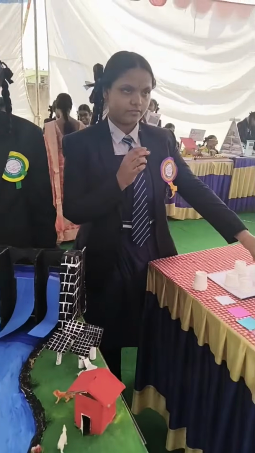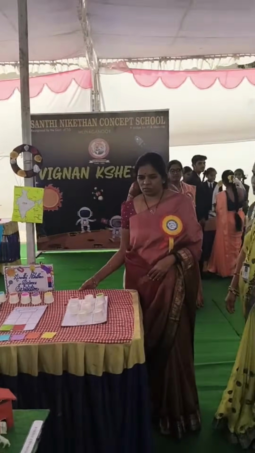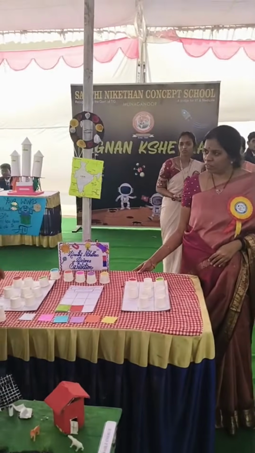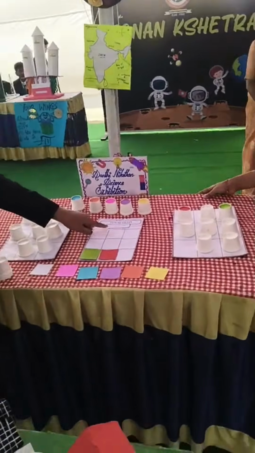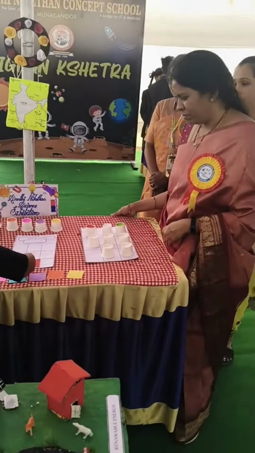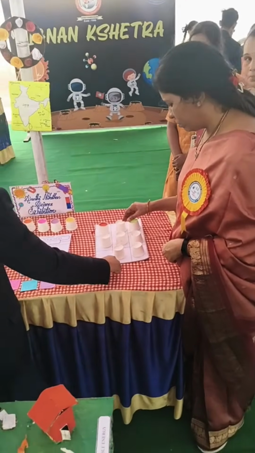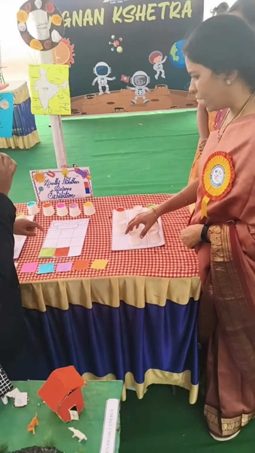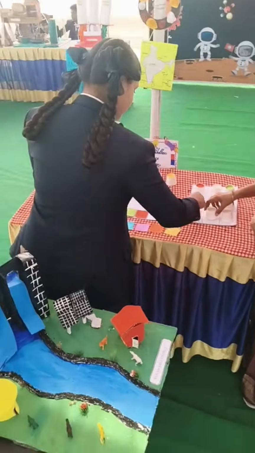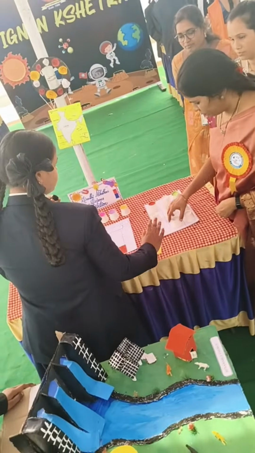Madam, select the level. Easy, medium, hard. Start. You have to make sure that these two colors should be here. First, I have to take out the class. By moving like this, just one move. Okay. No cross movings, just sides.